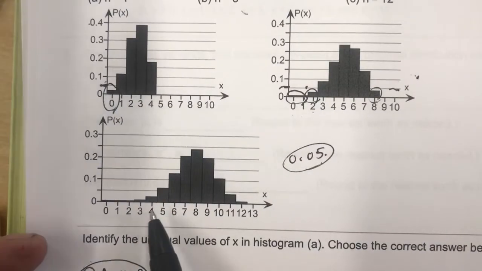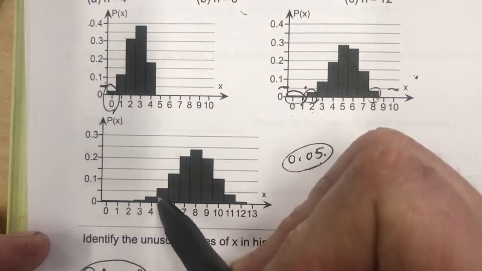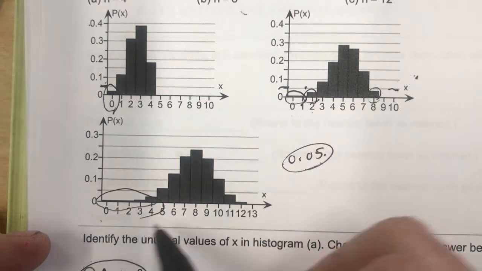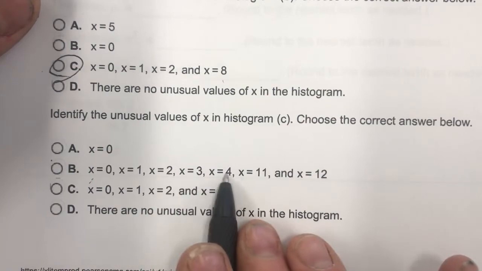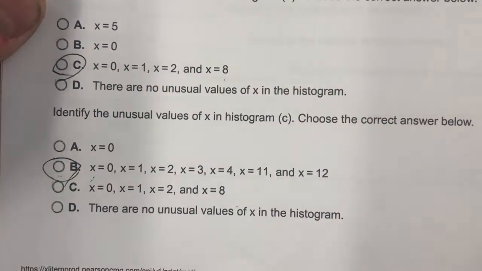And then what's unusual in this one? Well, it looks like all of these, 0, 1, 2, 3, 4, and then 11 and 12. 0, 1, 2, 3, 4, 11, 12 right there, B. That's my answer.